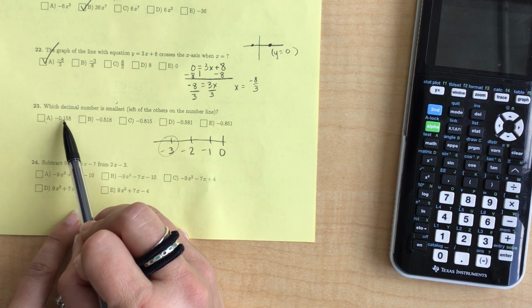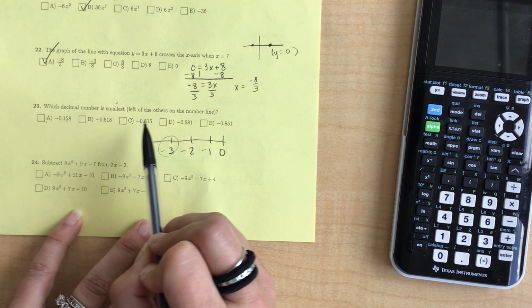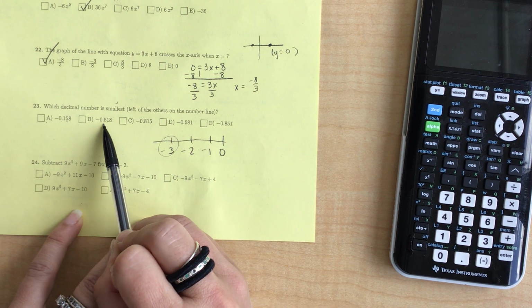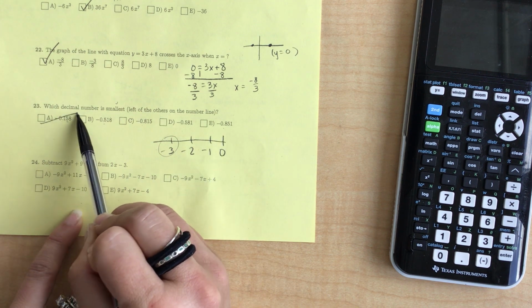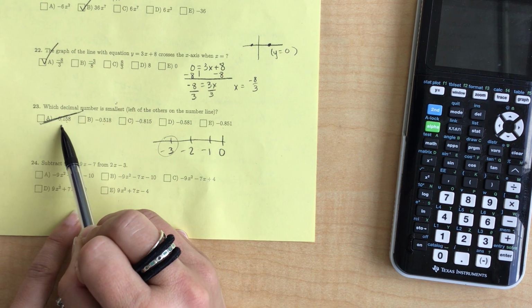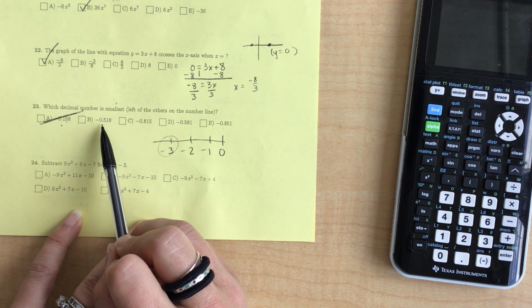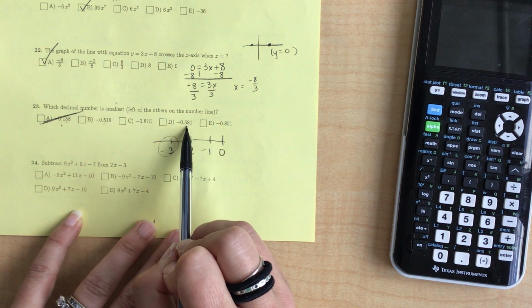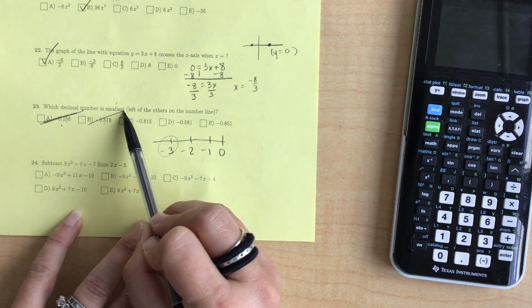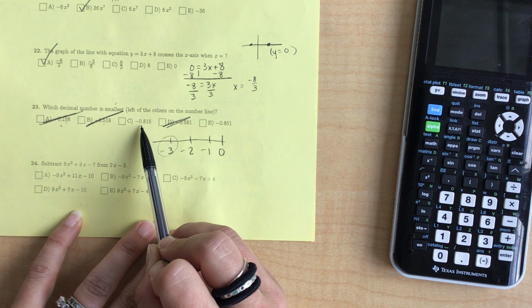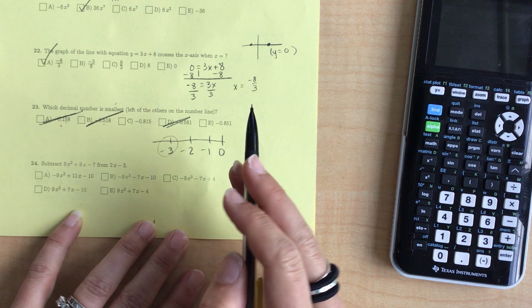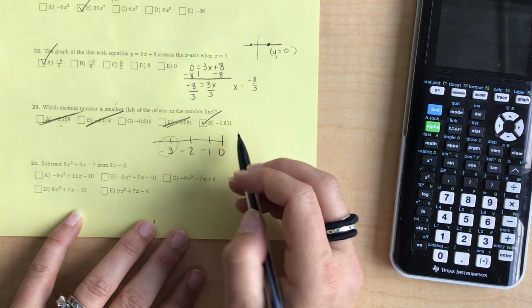So this is negative 1.5, and then this is negative 0.5, 0.8. So obviously this one is going to be your biggest number. The one that's going to be furthest left, so 0.8 is going to be further left. So then I would need to compare between these two, and your answer is going to be E.